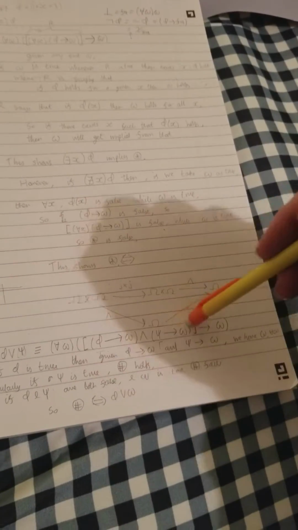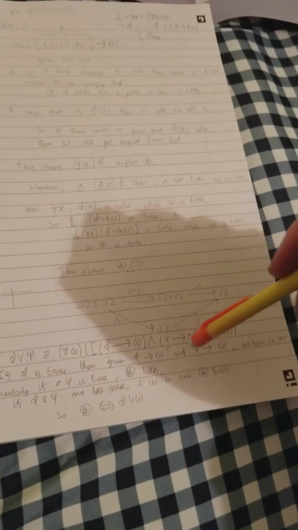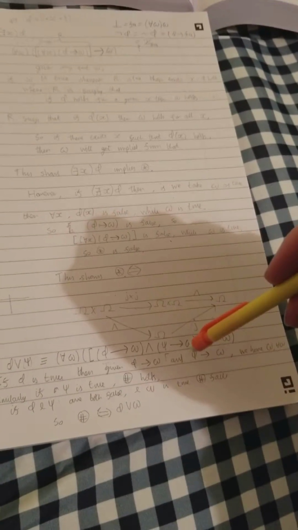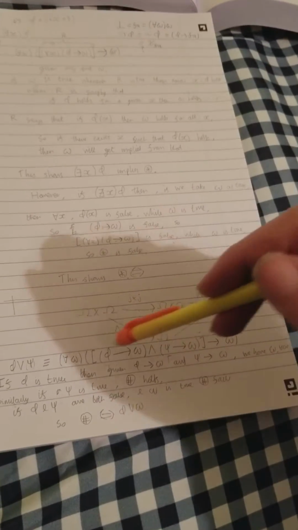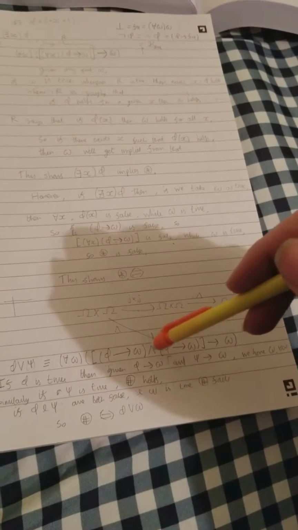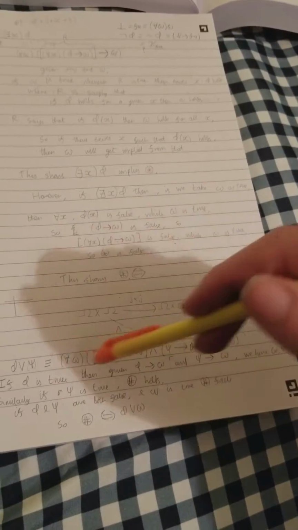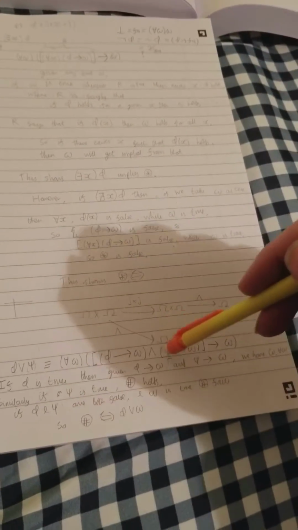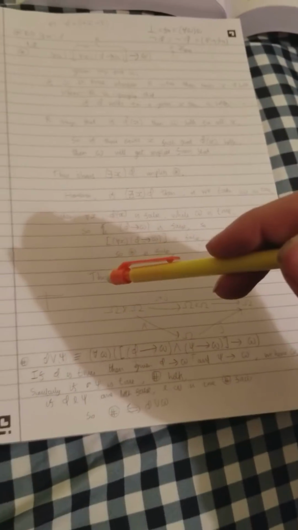So this formula fails in the case where phi and psi are both false. So if either of phi or psi is true, then this formula works. If they're both false, it fails. So it's equivalent to saying phi or psi.